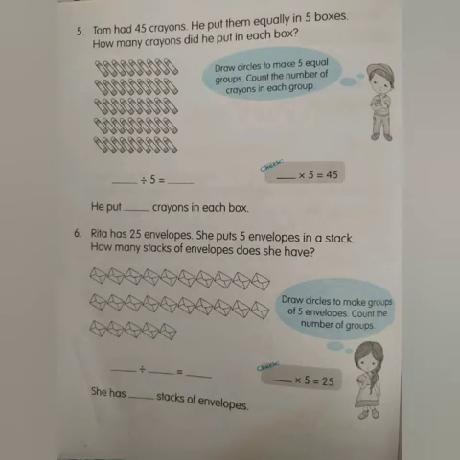So Tom has 45 crayons. He puts them equally into 5 boxes. How many crayons did he put into each box? So we need to draw circles around them to make groups of 5. So now they're in groups of 5. Now, what sum could we make to get the right answer of how many are in each group?